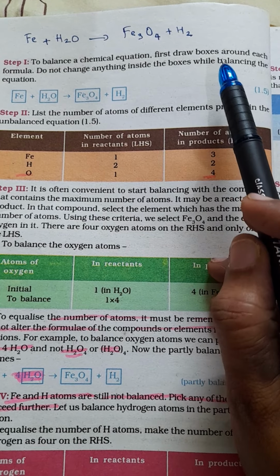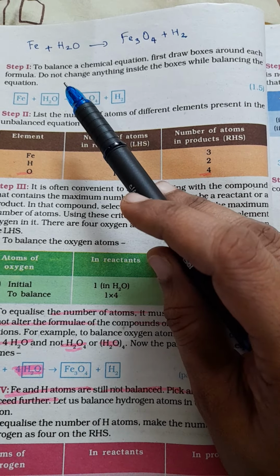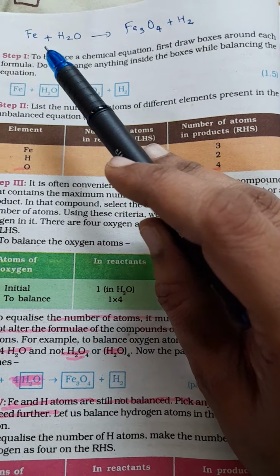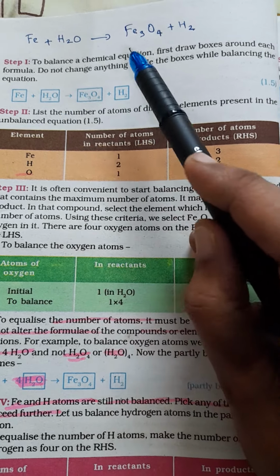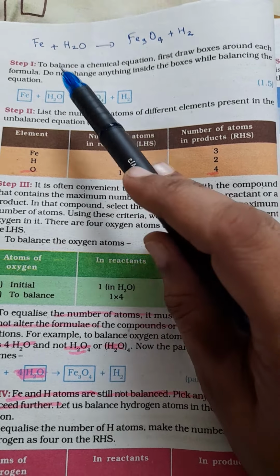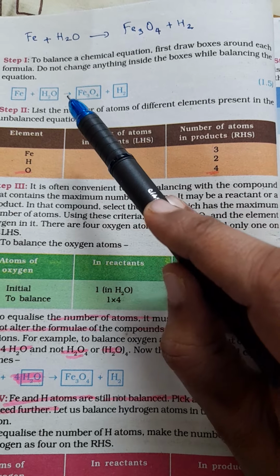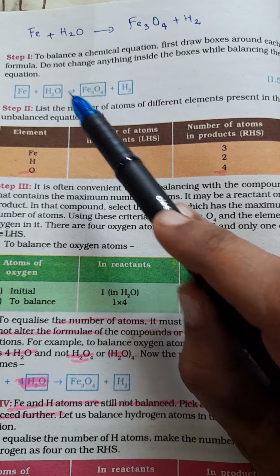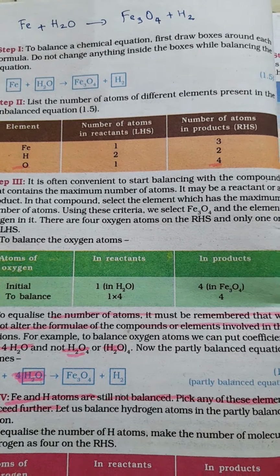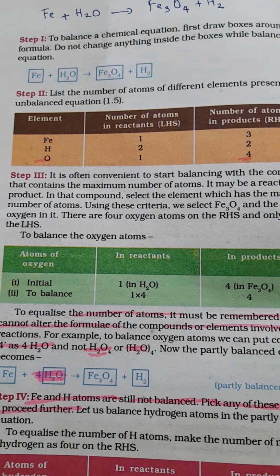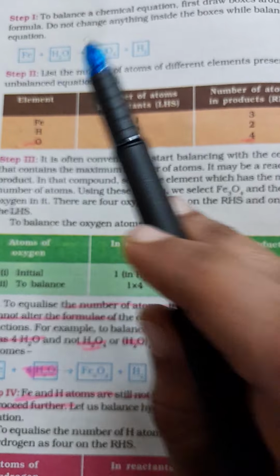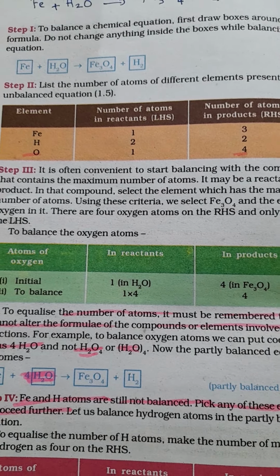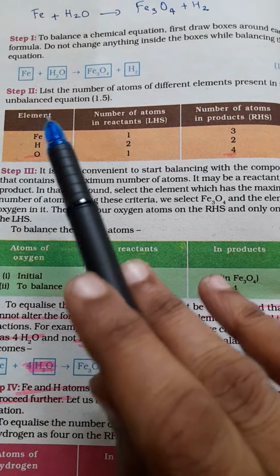You have to first draw boxes around each formula. See, for Fe draw one box, then H2O, Fe3O4, H2. So around the 4 formulas we have drawn 4 boxes, okay. But remember one thing: don't change anything inside the boxes while balancing the equation. Whatever formula is written inside the boxes, you should not change that. Now we will move on to the second step.